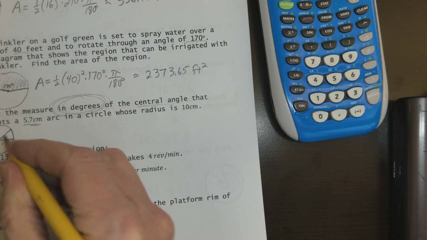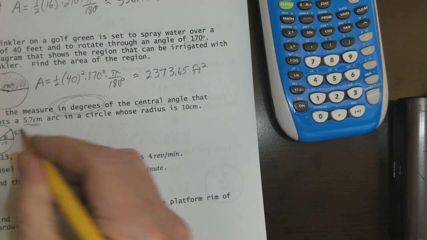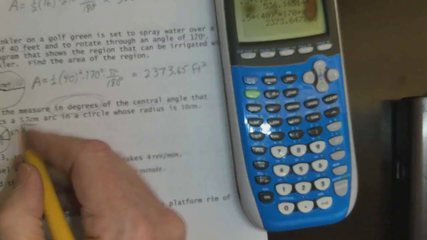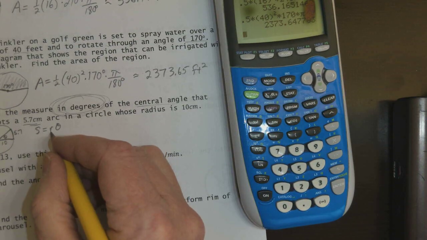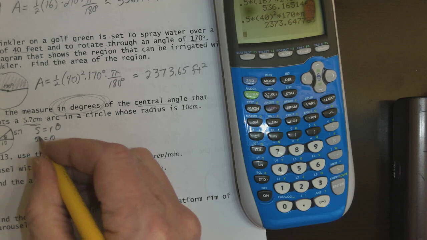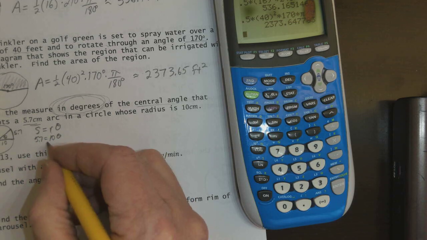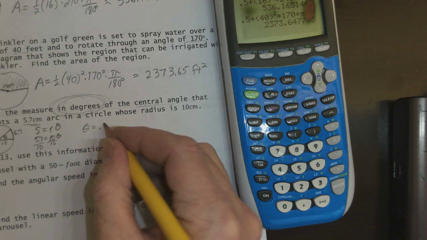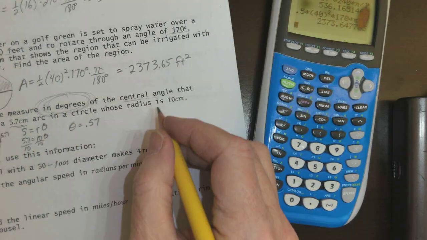Okay, and we're looking for that theta. This is 5.7. S equals r theta. R is 10, S is 5.7. Theta, divide by 10. We get theta is 0.57 radians.